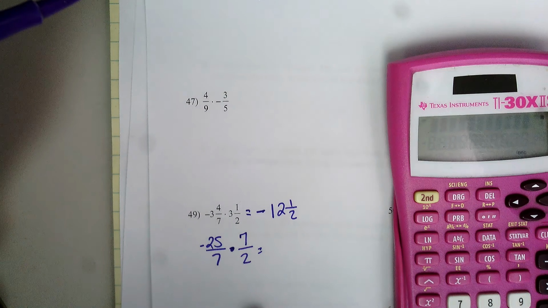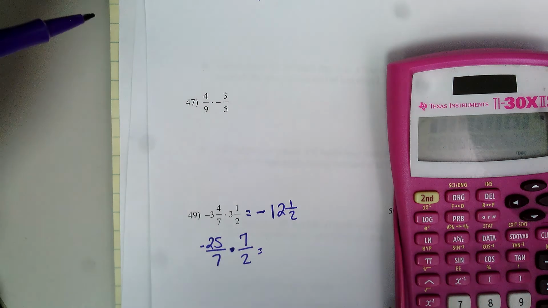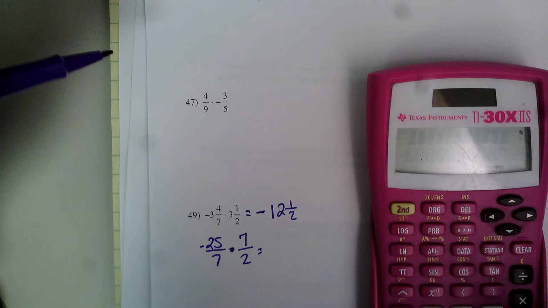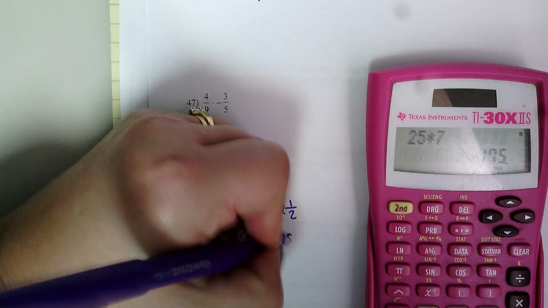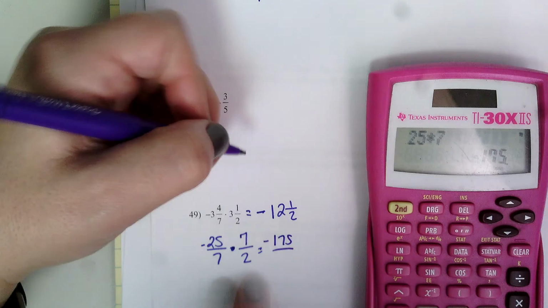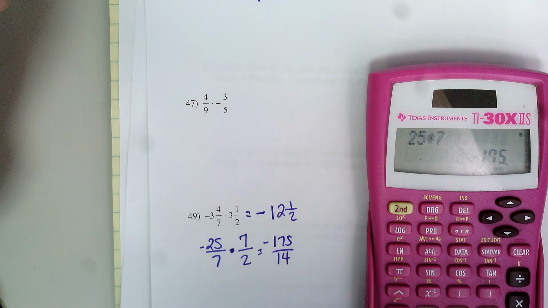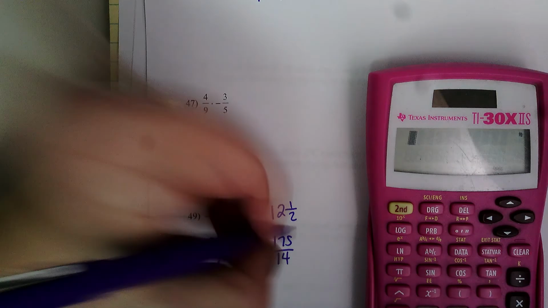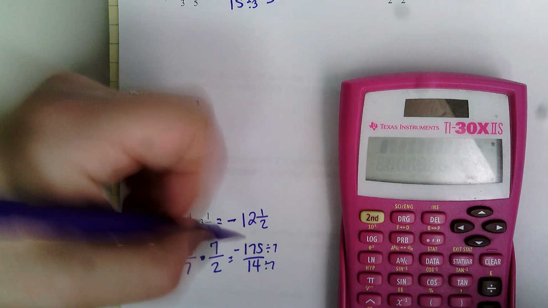And I know 7 will come out of the top and the bottom because I have a 7 on top and 7 on the bottom. So if I multiply 25 times 7, I get 175. And 7 times 2 is 14. So I can simplify that. I can divide both by 7 on the top and bottom.